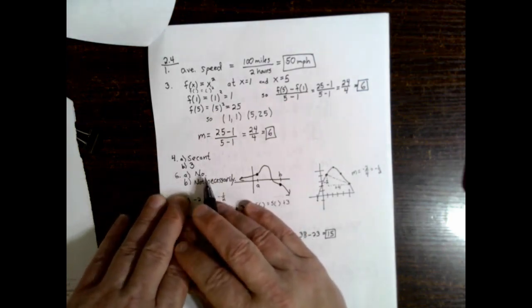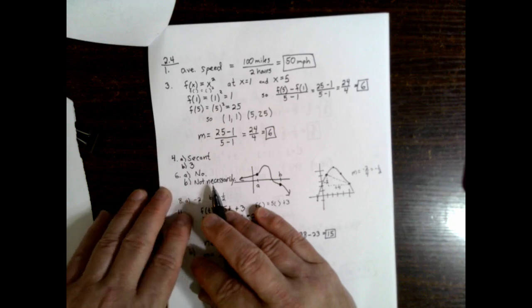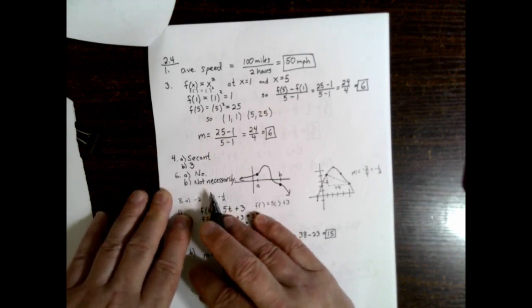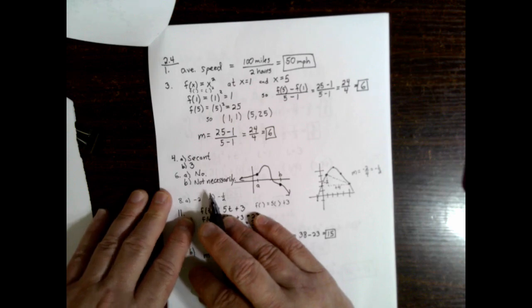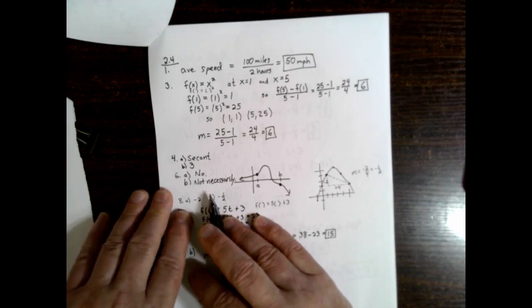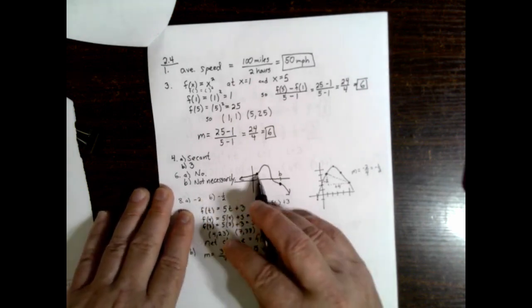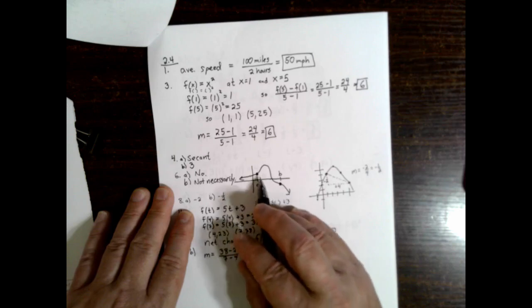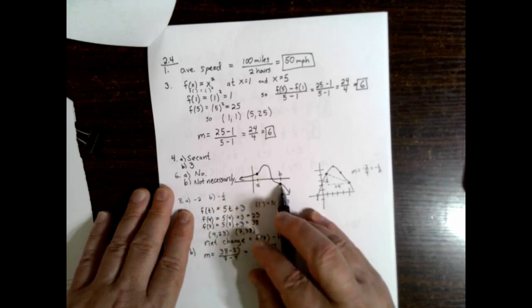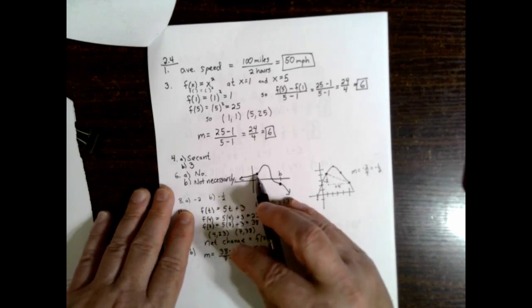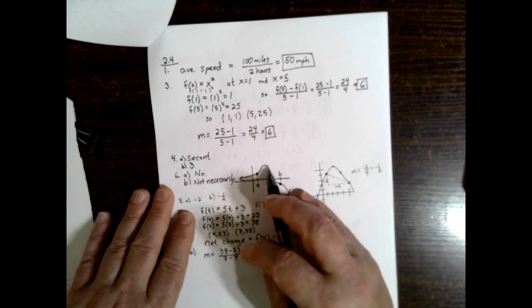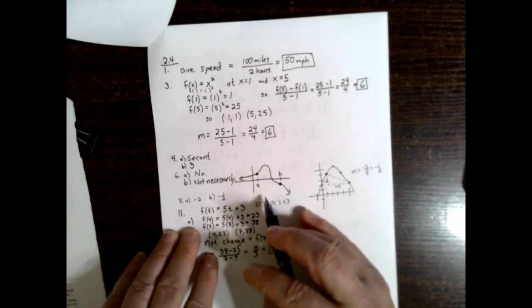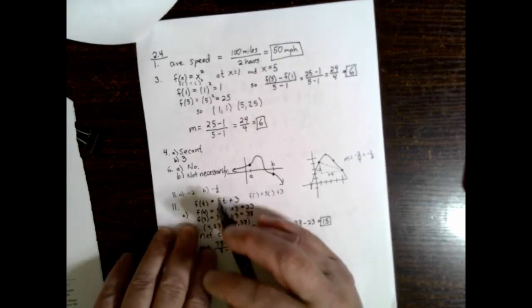6a, can the average rate of change of an increasing function ever be negative? No. b, if the average rate of change of a function between x equals a and x equals b is negative, then is the function necessarily decreasing on that interval? No. Because if you look at the average rate of change between a and b, it's decreasing, it's falling. But is it necessarily a decreasing function? No, it's actually increasing and then decreasing. So that's not necessarily true.